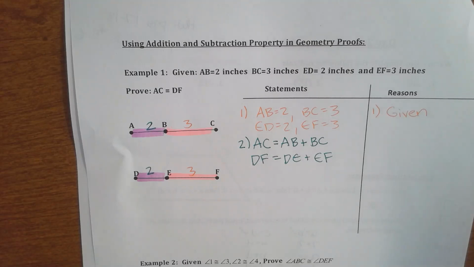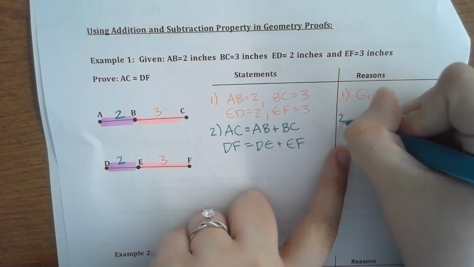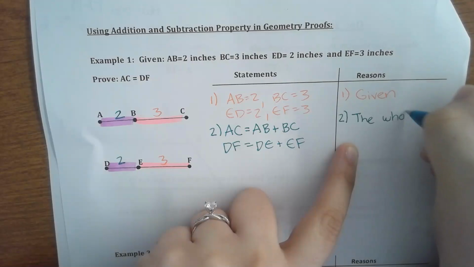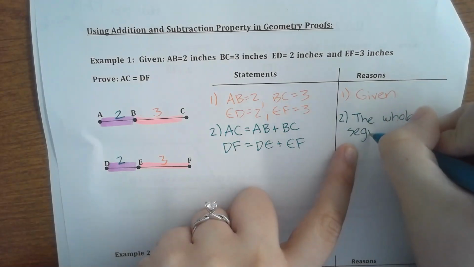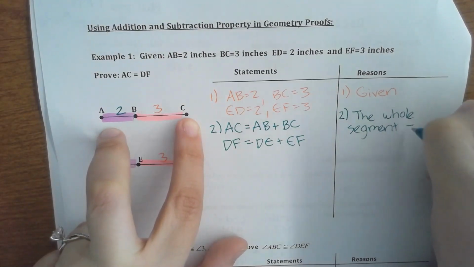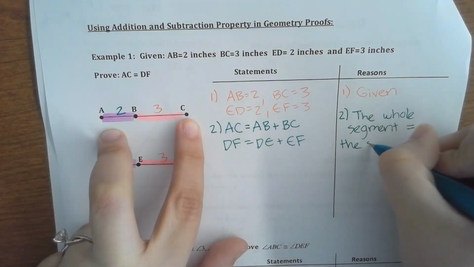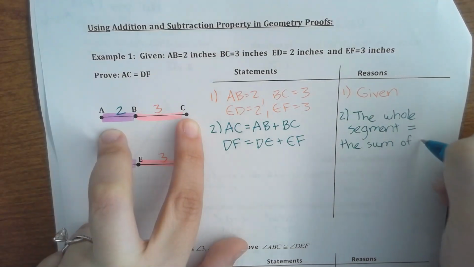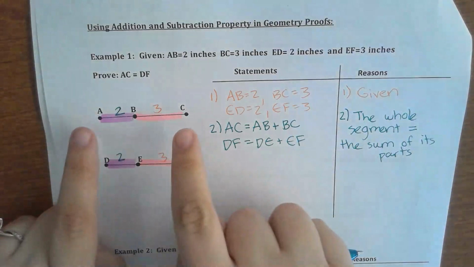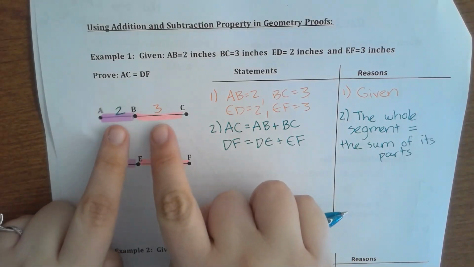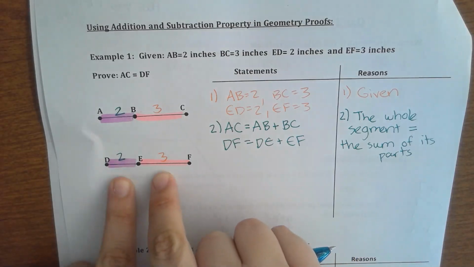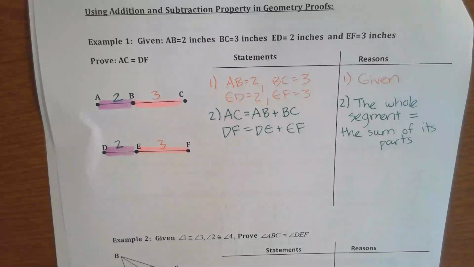The reason we can do this is a theorem that we talked about on the previous page. The whole segment, so all of this, equals the sum of its parts. The whole thing equaled when I added these together. This whole thing equals when I added these together. The whole thing equals the sum of its parts.